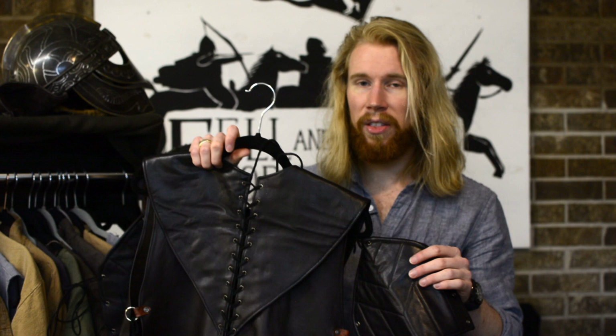Now, some other options when it comes to garments is leather. We've done a lot of work with leather. Now, there's some downsides to leather. For example, it's really expensive. This is a leather ranger vest that we made. This is all goat skin. Just the leather alone on this thing cost over $120 just for the materials, not counting labor and that sort of stuff. So leather can be very expensive. That's something to think about as well.